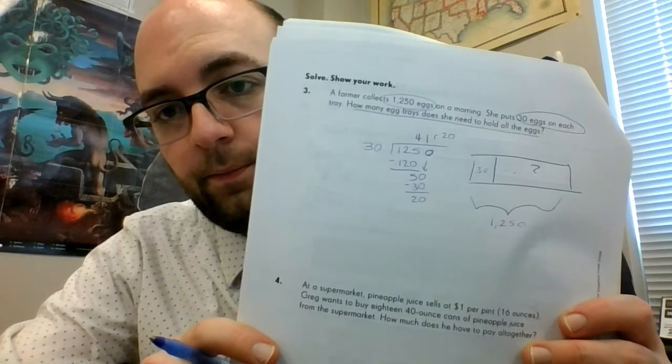If we were going to do a model for this, it would be very similar to the first one that we did. We would have a bar. We know that there are a total of 1,250 eggs. We know each container holds 30. We just don't know how many there are. Okay? That's what that would look like.